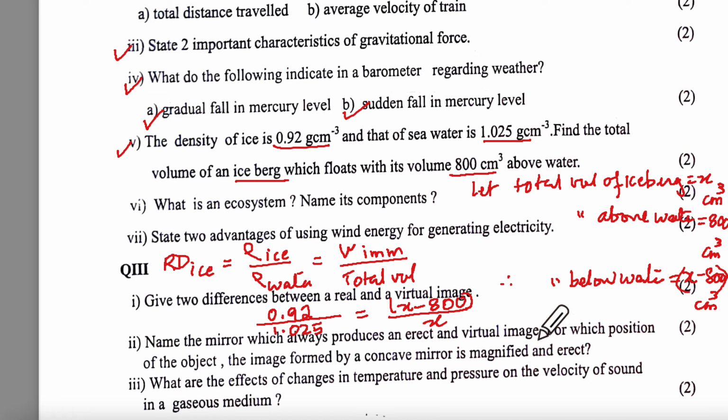Yes, ma'am. Is it doable? Now let us remove the decimals. We don't have much place here. So 92, can I make it as 920 here upon 1025? And that is equal to x minus 800 upon x.